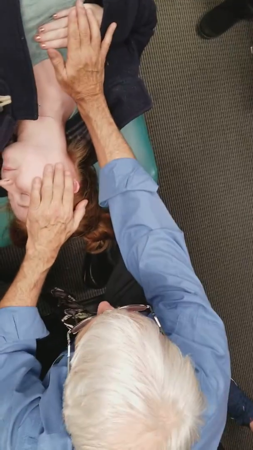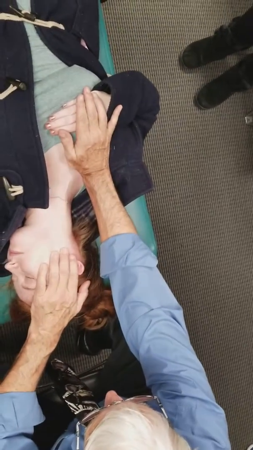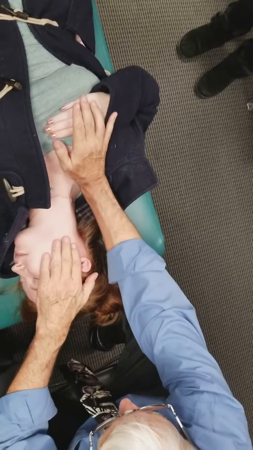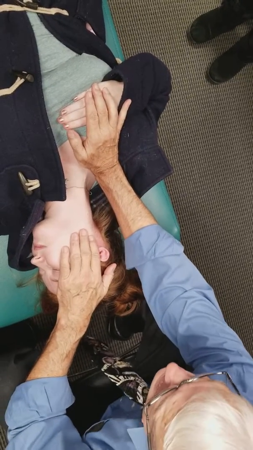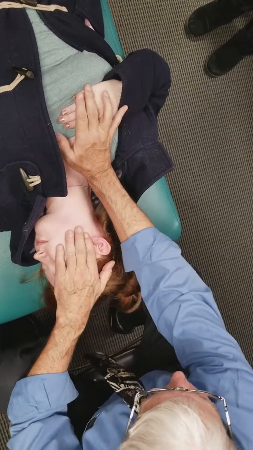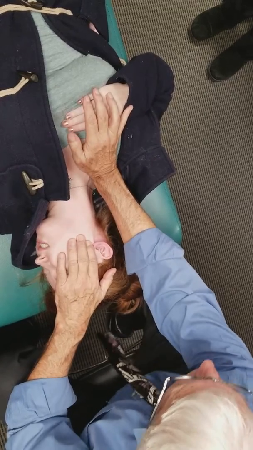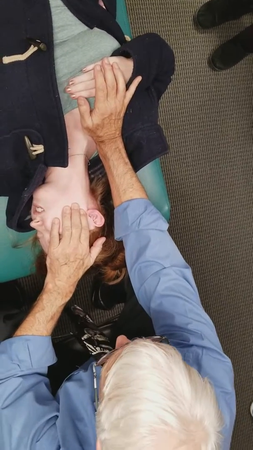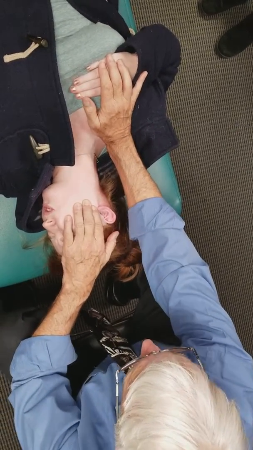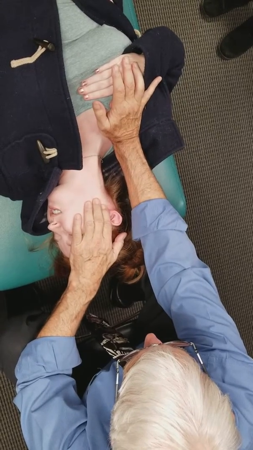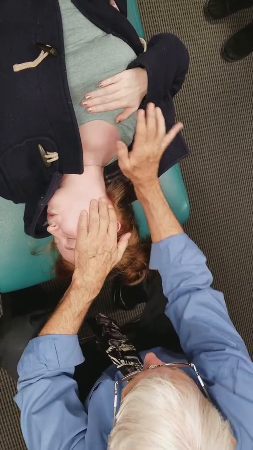Because I'm going to come right here, I'm going to stretch out the platysma. See the platysma right there? Platysma is the muscle of facial expression. That's the platysma muscle. And so I'm just going to stretch out that platysma right down through there. This does a lot.